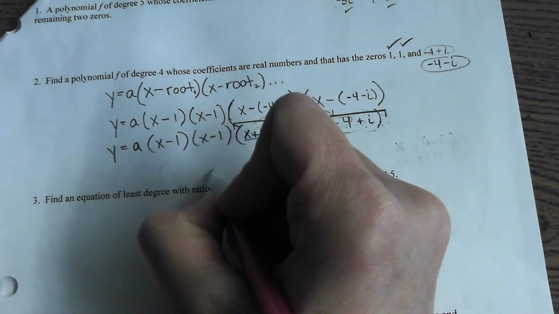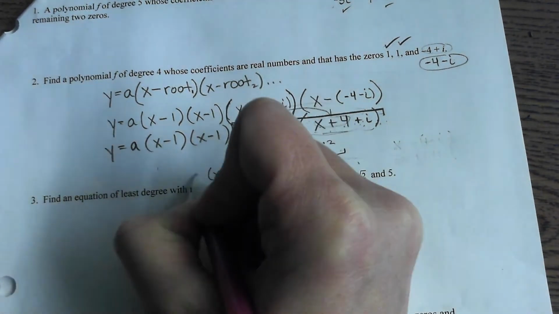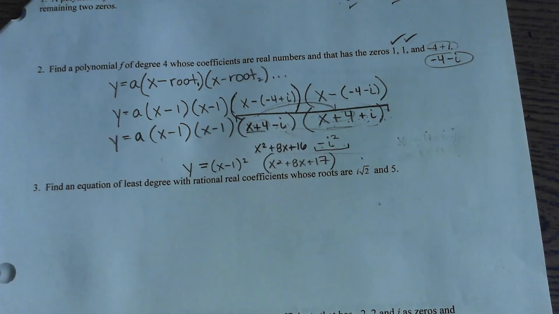And then we have x minus 1 squared and y equals. Again here, I'm just going to assume a is 1. Now, technically it says polynomial.